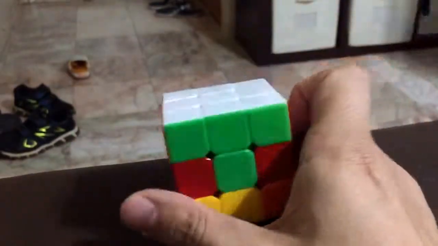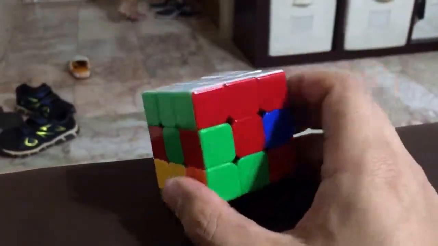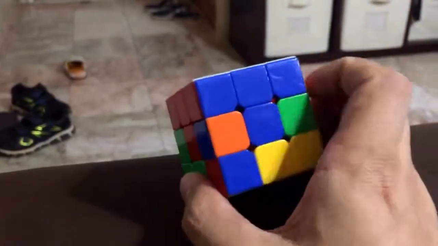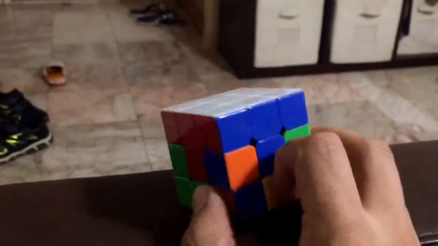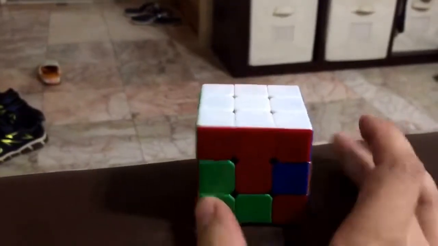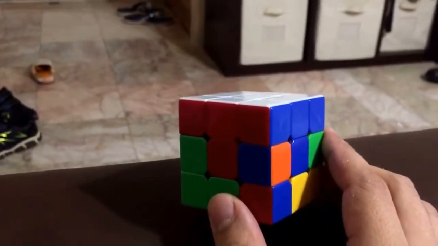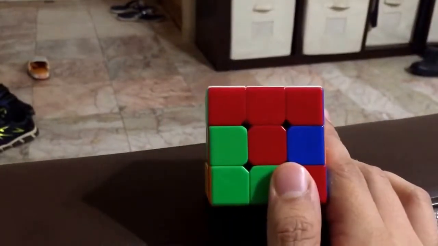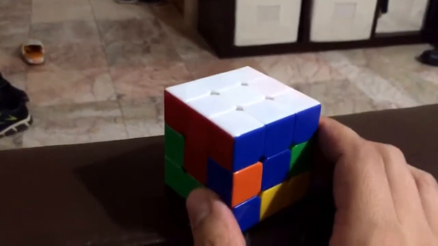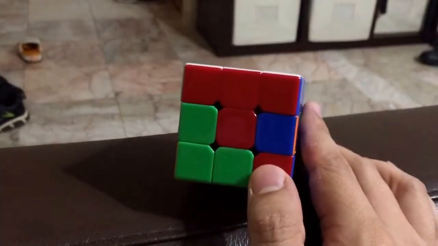Alright, so look at this. You got a hanging cross, all these centers, and you've completely solved the top row. So the next focus is to solve the middle row, second row. Okay, and then obviously once you solve the second row, you are going to solve the bottom, the last row. Alright, so next thing's next.